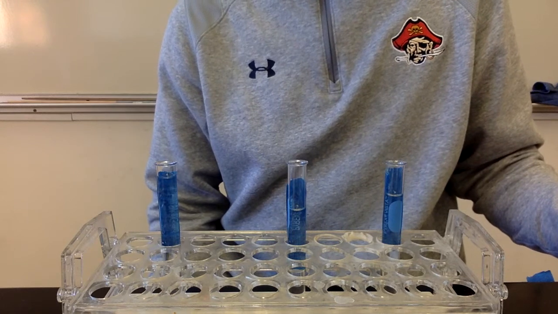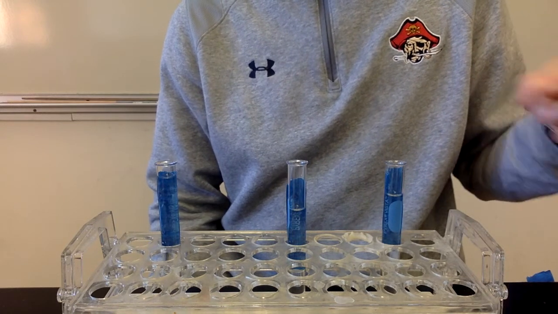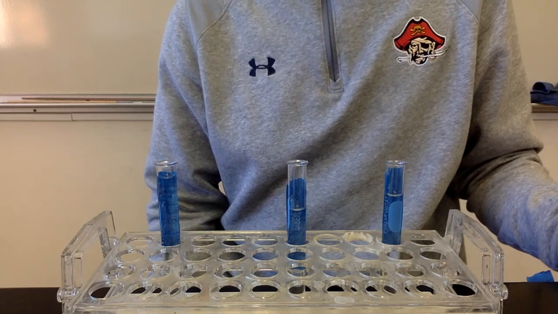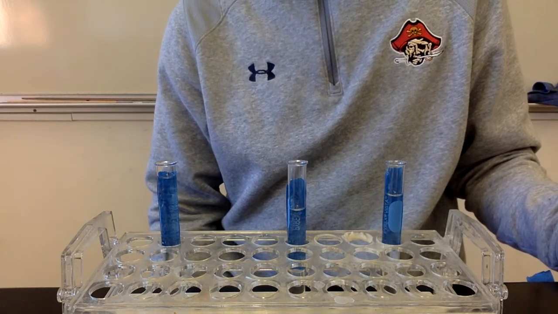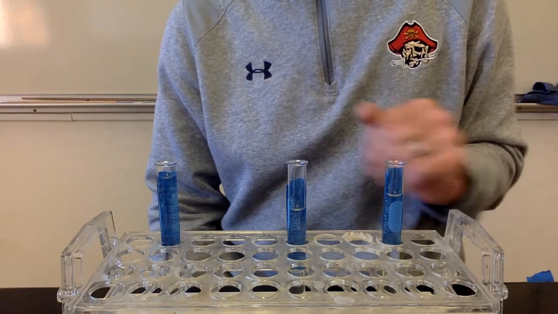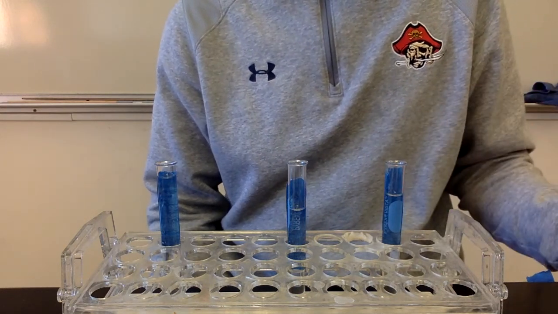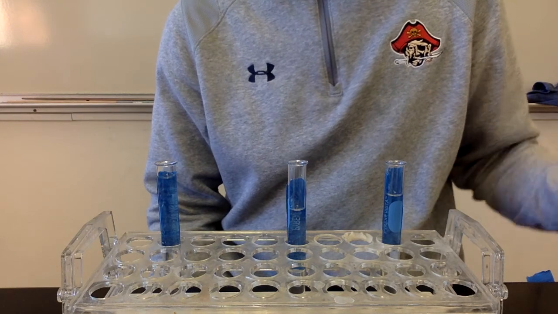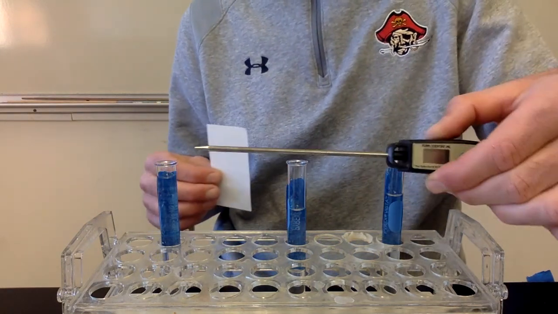And what we're going to be doing is letting them evaporate, letting them turn from a liquid to a gas. And we're going to see how the temperature changes as they turn from a liquid to a gas. And we'll be looking at which one evaporates the fastest and which one absorbs the most energy as it is turning to a vapor.